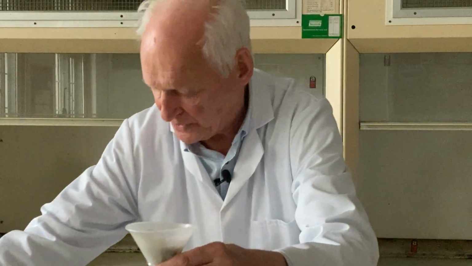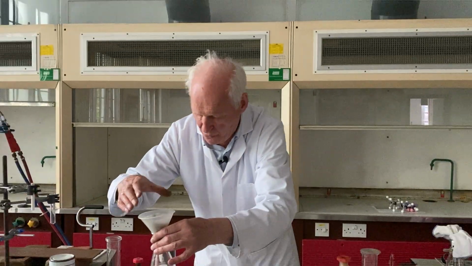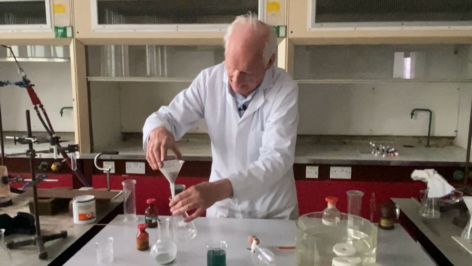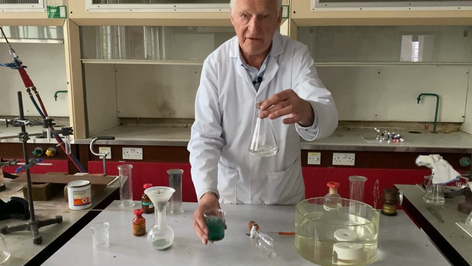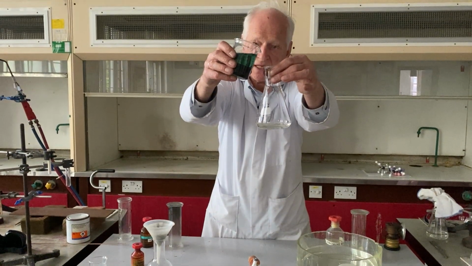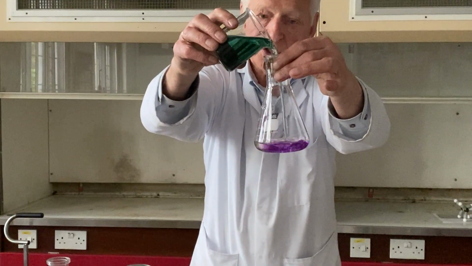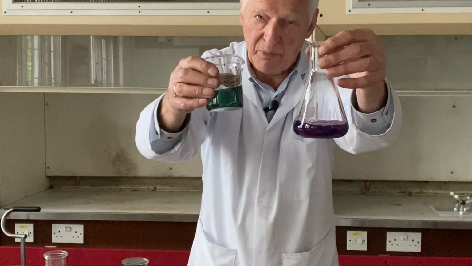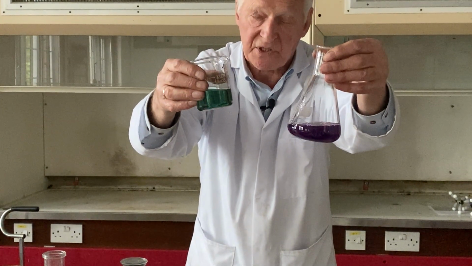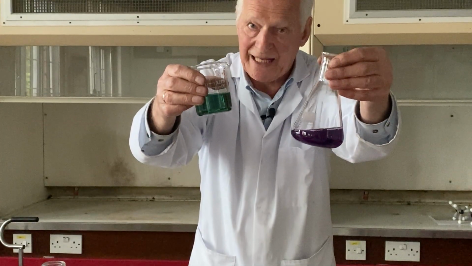And what I'm now going to do is to remove my funnel here, so we can carry on dripping there. And now if we add universal indicator to our solution, you will notice a dramatic color change. And there you see it's gone purple. And the reason why it's gone purple, obviously, is that the solution is strongly alkaline.